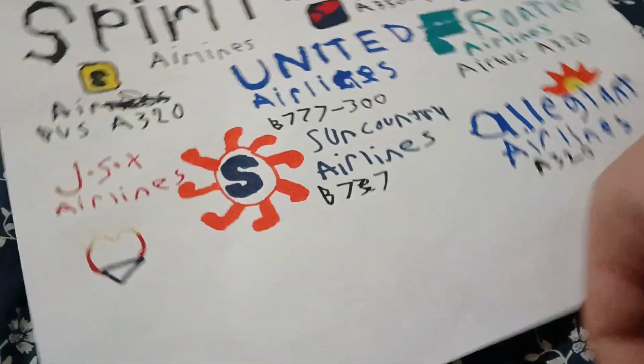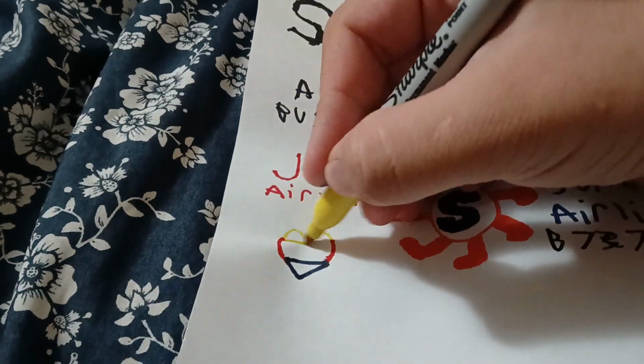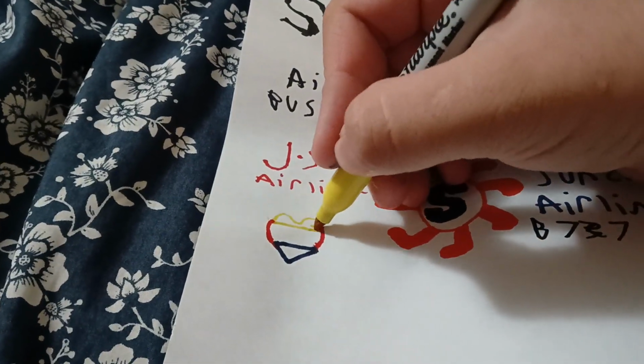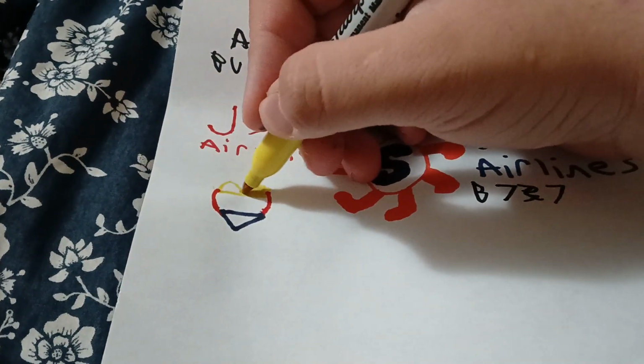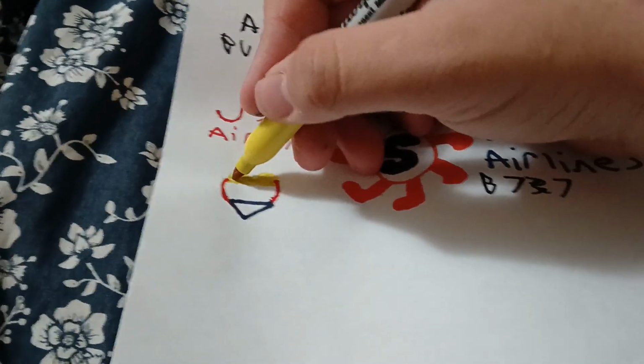Alright, now we're going to slice them to fit them inside. Alright, there we go. We are doing good. Now, once again, as an airline nerd, I literally mastered their logos.